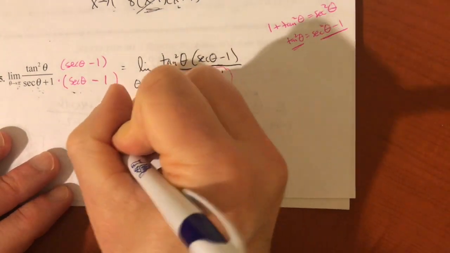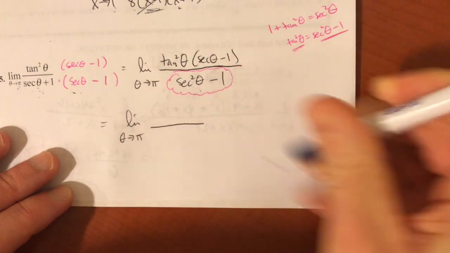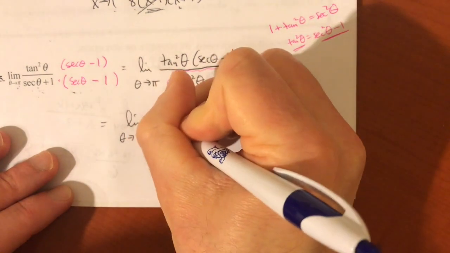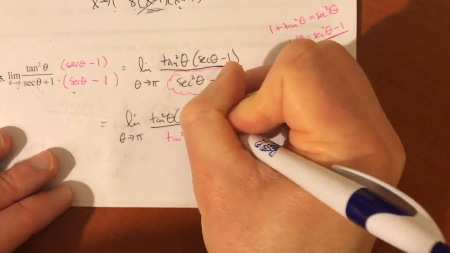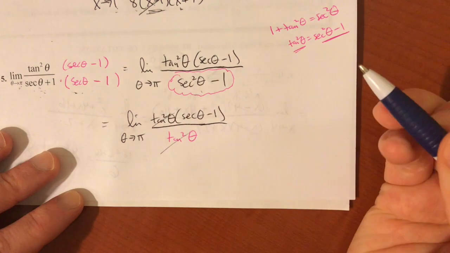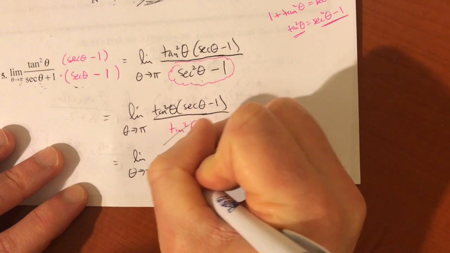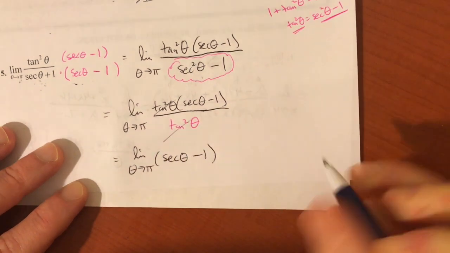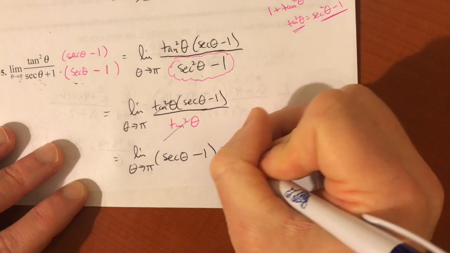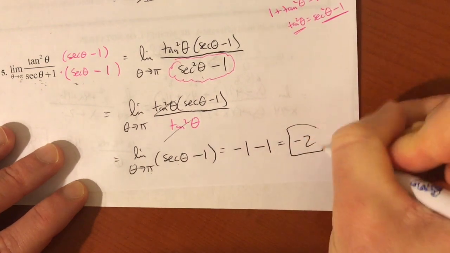So I'm going to take out secant squared minus 1 and replace it with tangent squared. And of course that's going to allow me to cancel that tangent squared of theta that's in the numerator. And that's good, because that is what was causing there to be a 0. And now you're left with this, which means now we can plug in. I'm trying to evaluate the limit of this, which is no longer going to be undefined, I hope. If I plug pi in, secant of pi is -1 minus 1, -2.